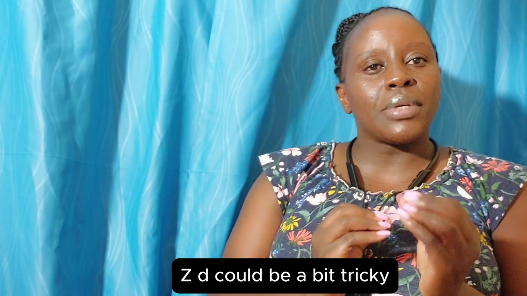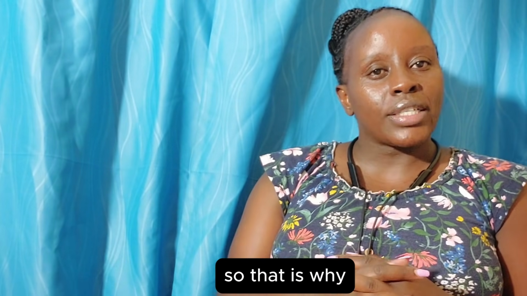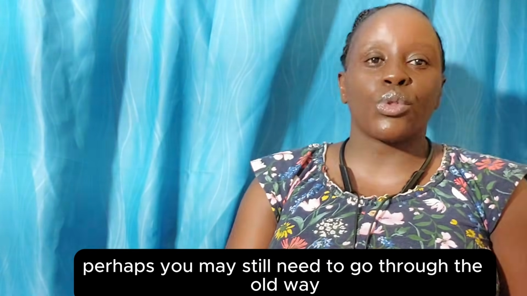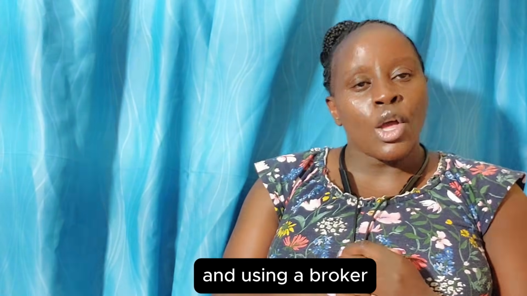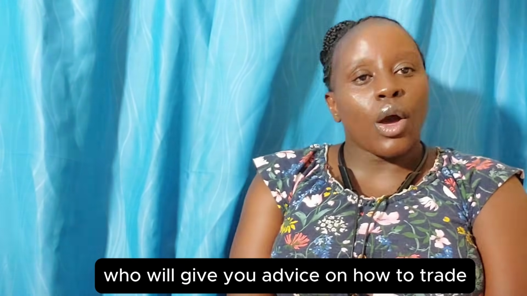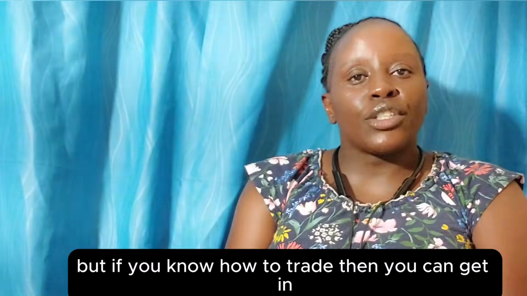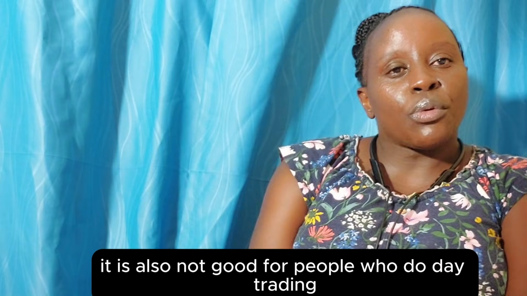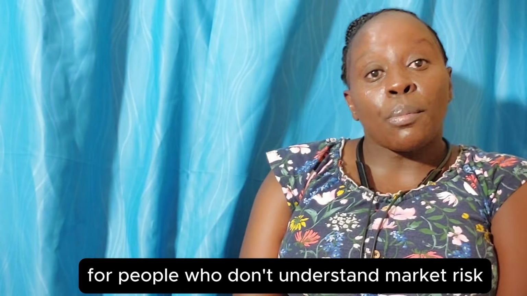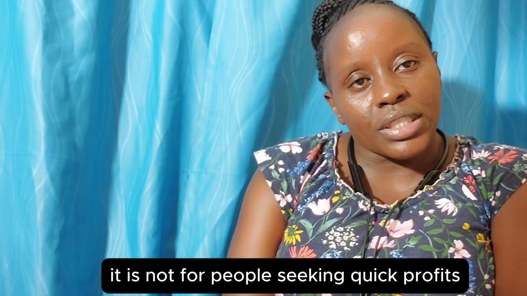Ziidi could be a bit tricky for someone who does not understand the market. So that is why perhaps you may still need to go through the old way of getting a CDS account and using a broker who will give you advice on how to trade in the Nairobi Securities Exchange. But if you know how to trade, then you can get in. It is also not good for people who do day trading, for people who don't understand market risk. And obviously, it is not for people seeking quick profits.